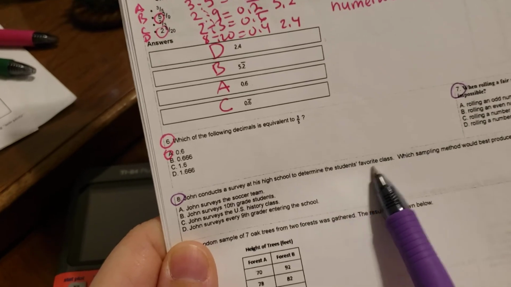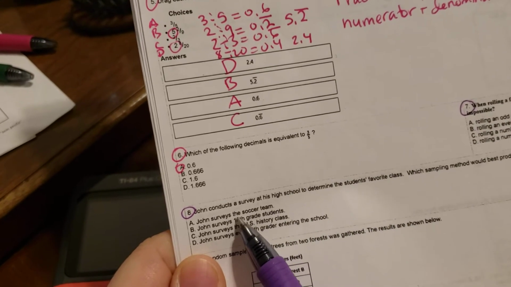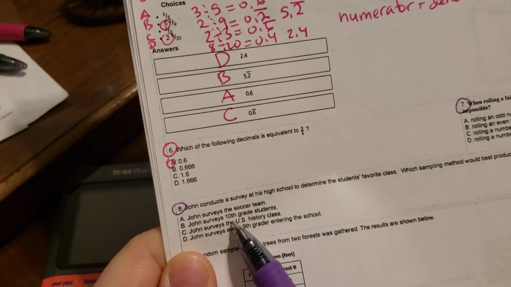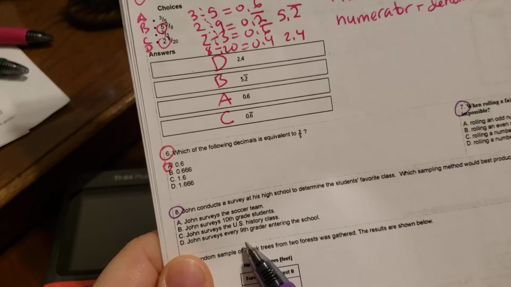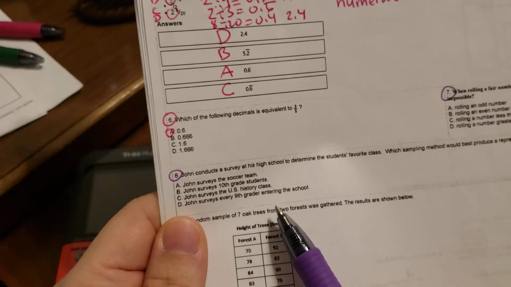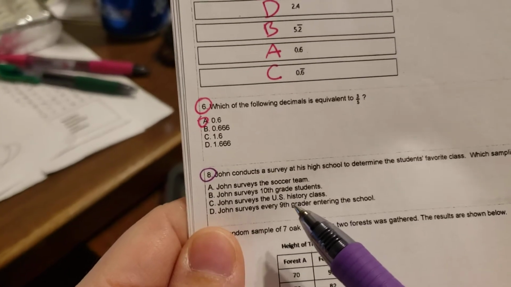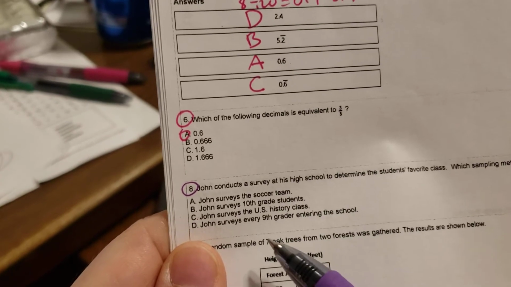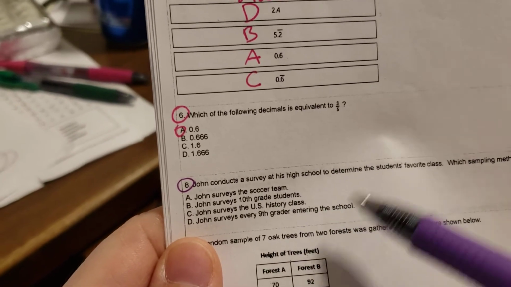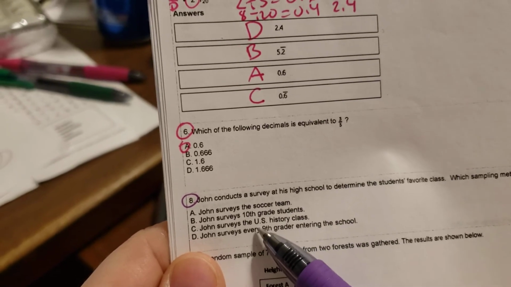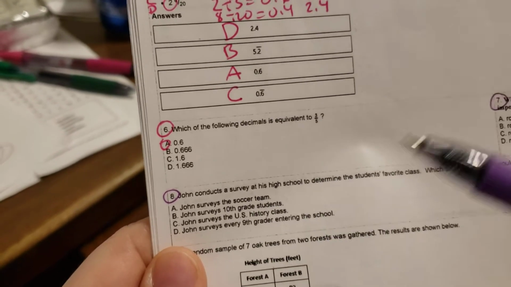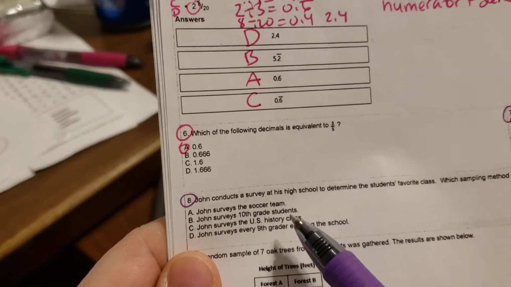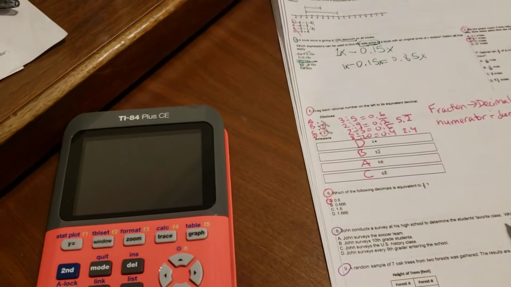It's not excluding any large group of people you're trying to find out about. So he's determining students' favorite class. If he surveys the soccer team, he's not going to get anybody but the people on the soccer team. If he surveys the 10th grade students, well, he ignores the rest of the student grades. Same with 9th graders entering the school. That's ignoring anybody in another grade. The U.S. history class. If everybody's in the U.S. history class, maybe that will be it. That's a good question as to what's going on there.